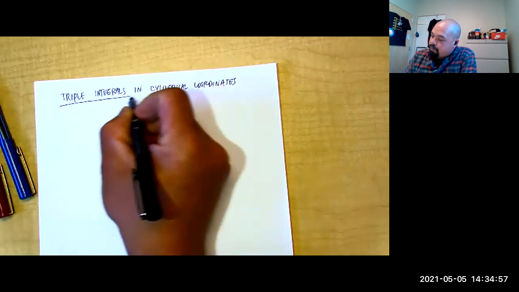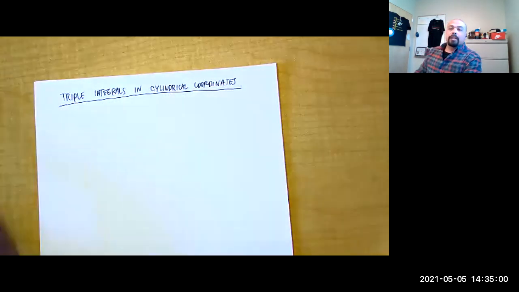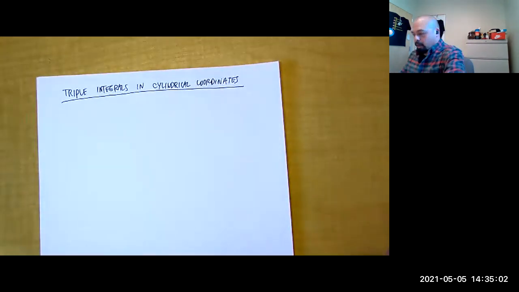All right, so now we're doing triple integrals in our cylindrical coordinate system, right?